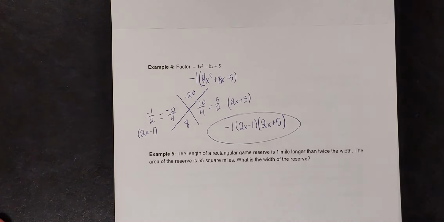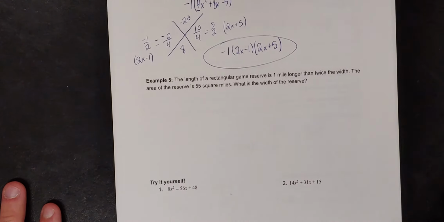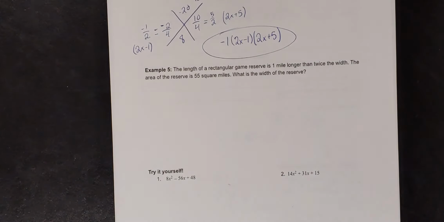So the last problem that we have to do together is a word problem. All right, this time we're actually going to solve it. The length of a rectangular game reserve is 1 mile longer than twice the width. The area of the reserve is 55 square miles. What is the width of the reserve?